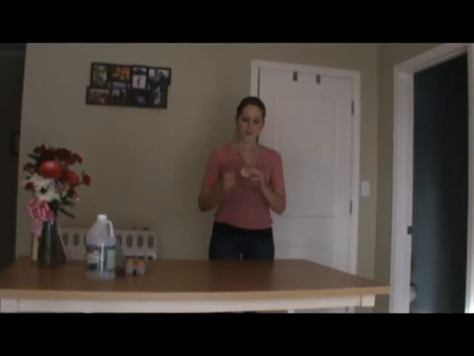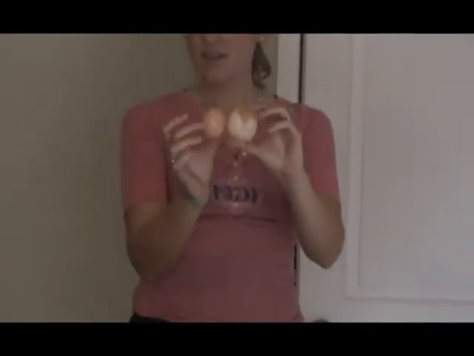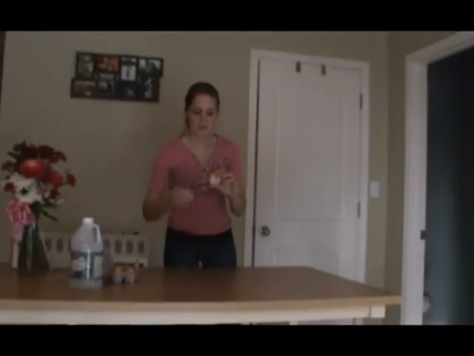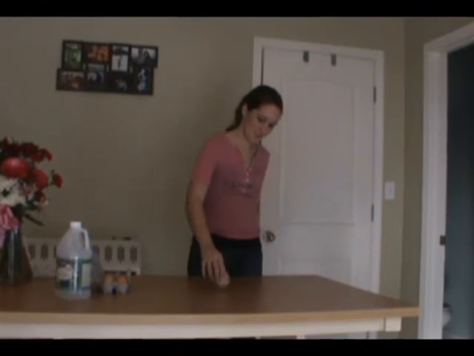Alright, so I've cleaned up our egg, and we can see it now, and just for comparison, size-wise, you can tell it is a little bit bigger. Now, remember when we tried to bounce a very similar egg to this one 3 days ago, and it wouldn't work. Now let's try bouncing this one.